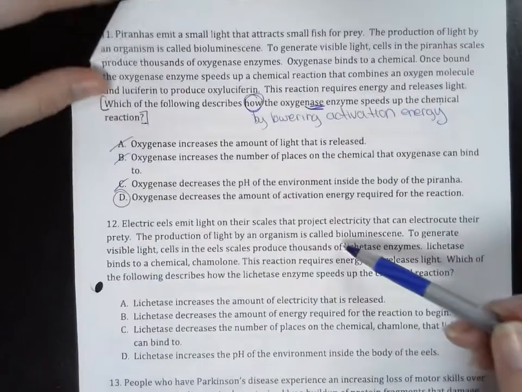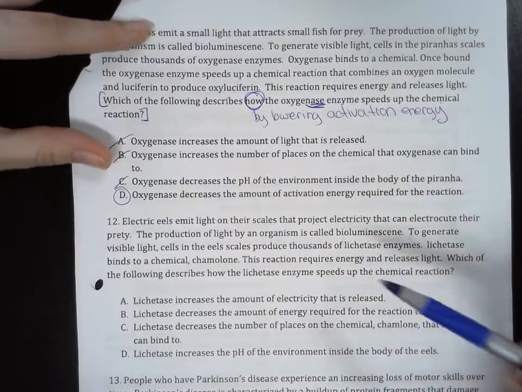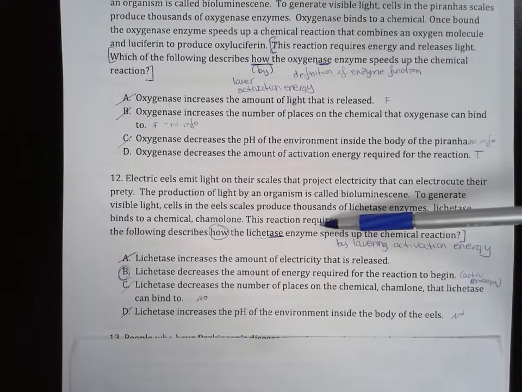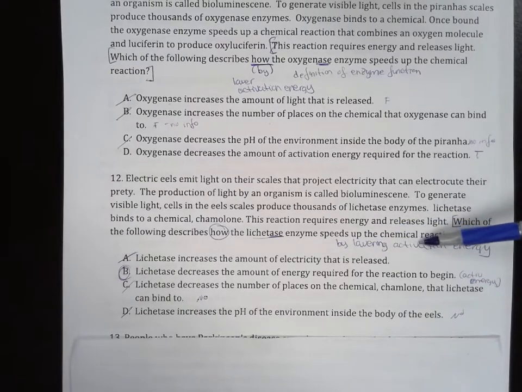I want you to try number 12 on your own. Pause the video. All right, so check yourself for number 12. Again, all enzymes speed up chemical reactions by lowering activation energy. That is the answer choice that you are looking for, which is B.